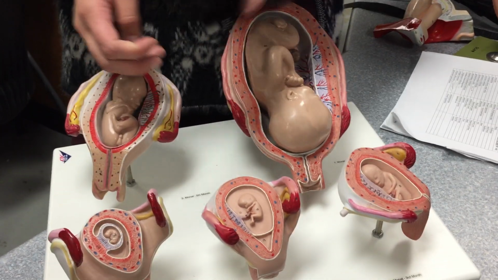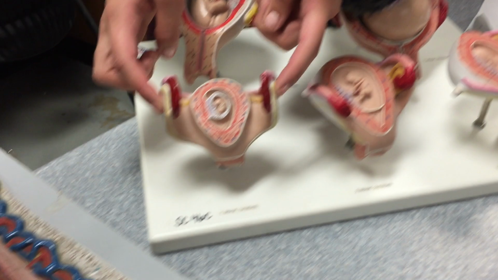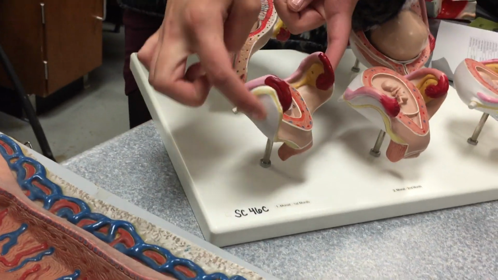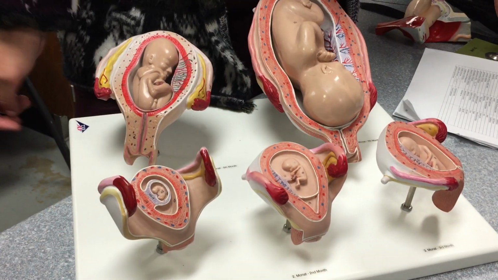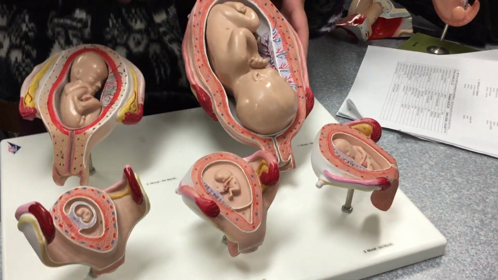Your broad ligaments, you're going to see them best on the smaller guys. They're these white wing flaps here, like broad wings. So, broad ligaments.